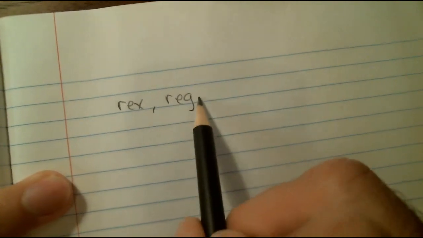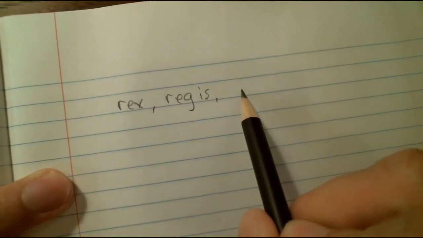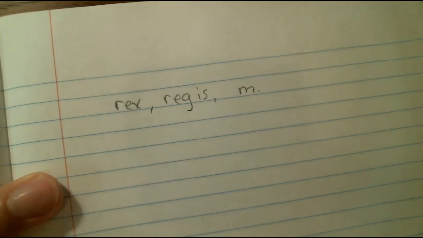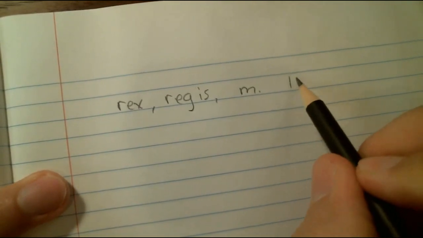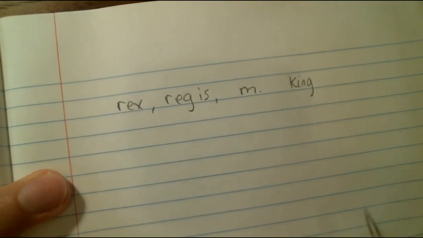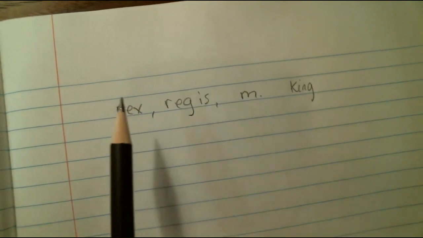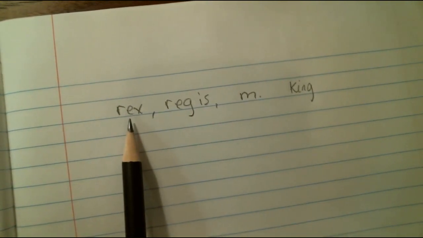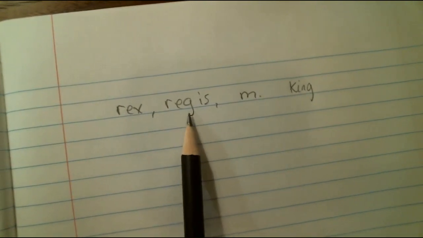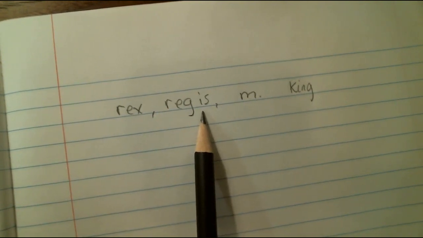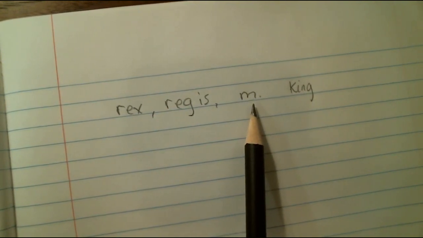Okay, so if you look this up in the dictionary, it's going to be rex, and then regis, and then they're going to mark it as masculine. Okay, and then we'll just say it does mean king. But that's the dictionary entry. So you have your nominative singular first, then your genitive singular, and then they tell you the gender of the word.